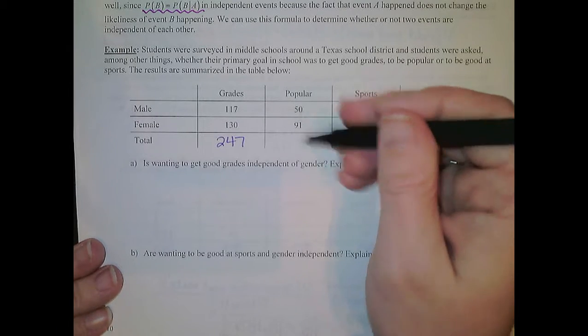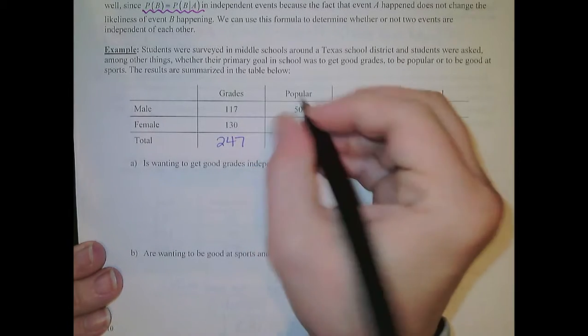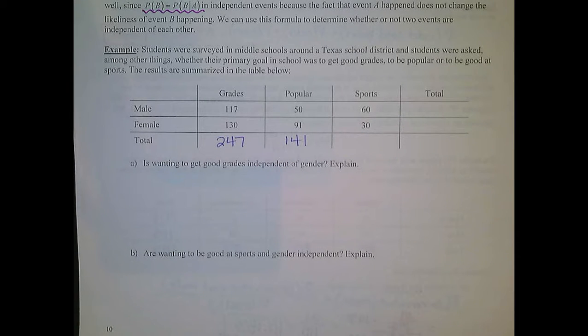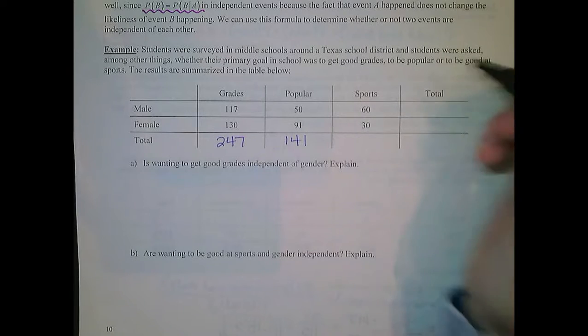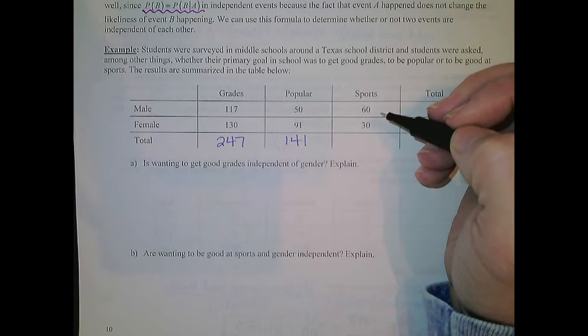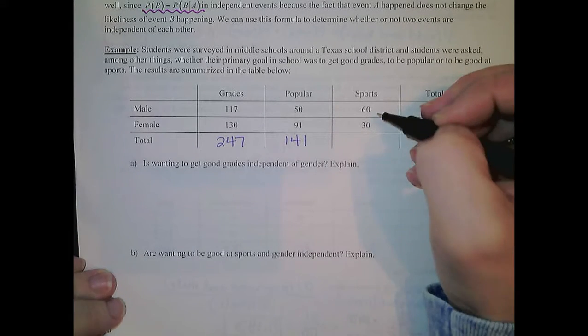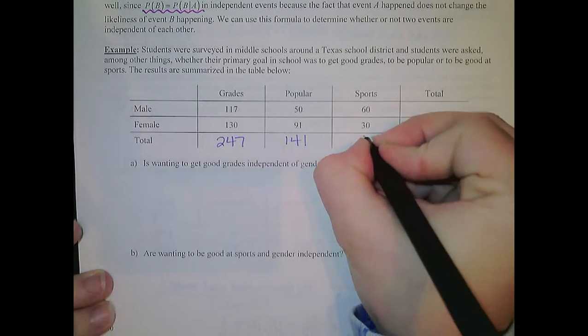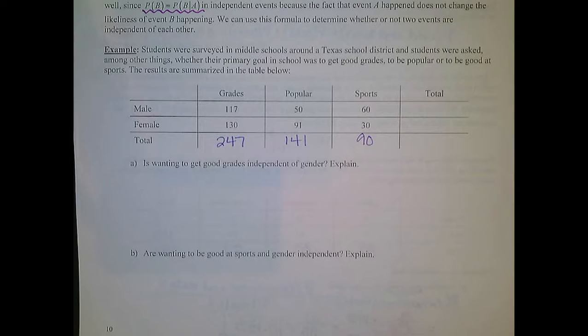So if we add those together, we have a total of 141 students who said that being popular was their primary goal in school. And then finally, we had our group who selected that being good at sports was their biggest goal. We had of those 60 male and 30 female, so 90 students total responded that they thought that being good at sports was their primary goal in school.